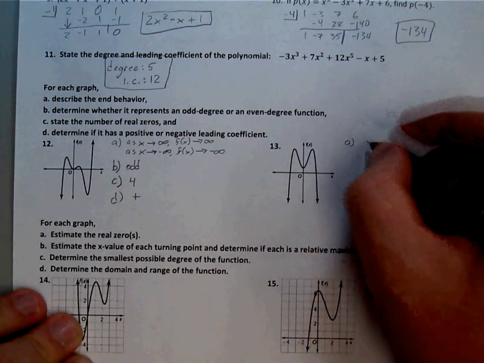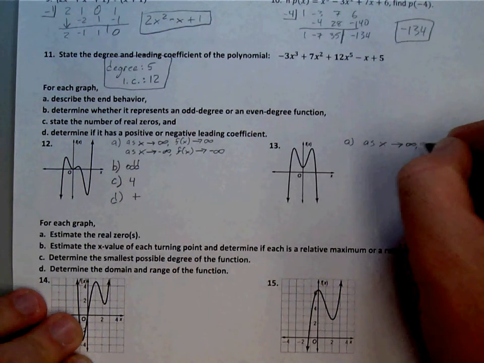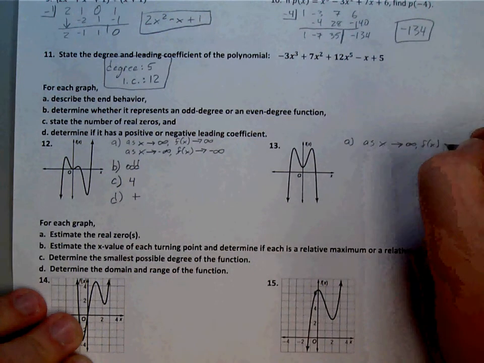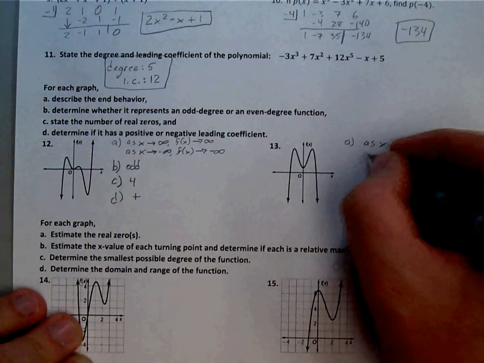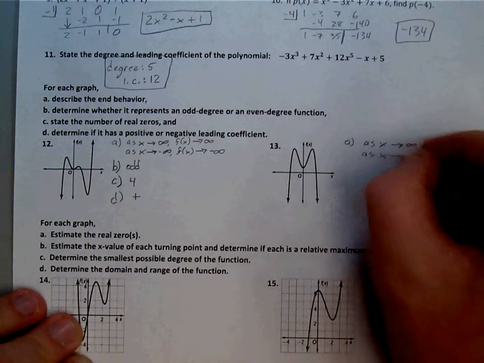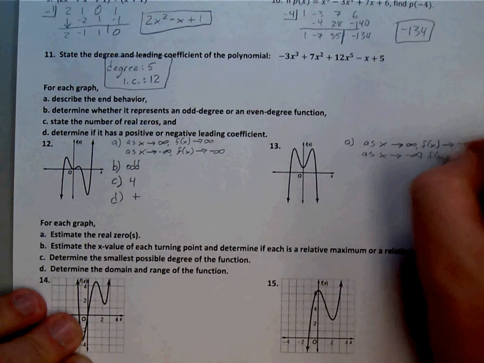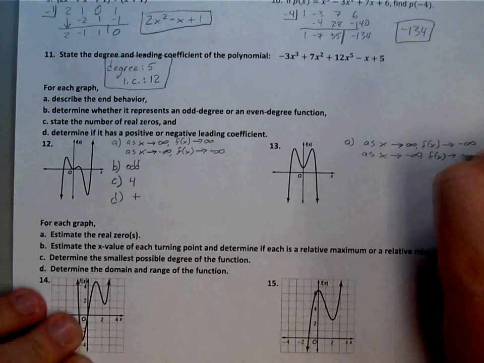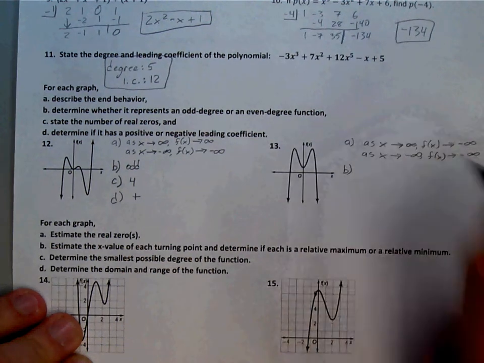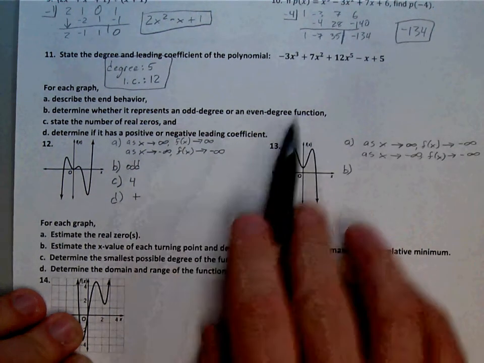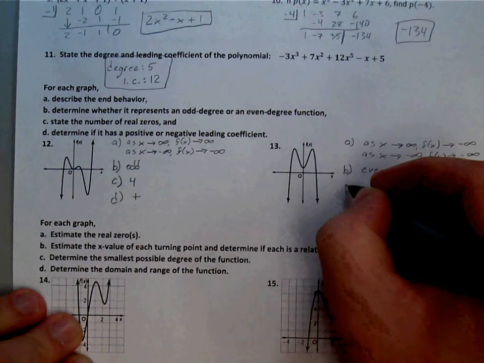Number 13. If we travel to the right, f of x approaches negative infinity. As we travel to the left, f of x approaches, once again, negative infinity. It's going down. Both sides are going down. Odd or even? Both sides are pointing in the same direction, so they agree, that's even.